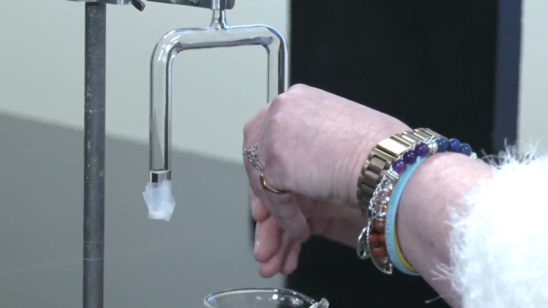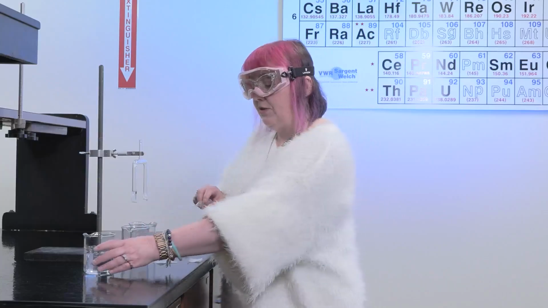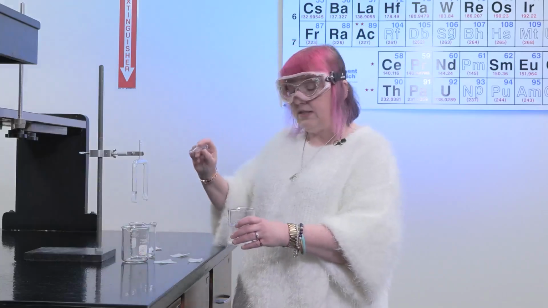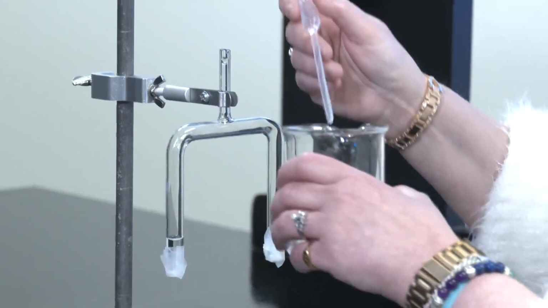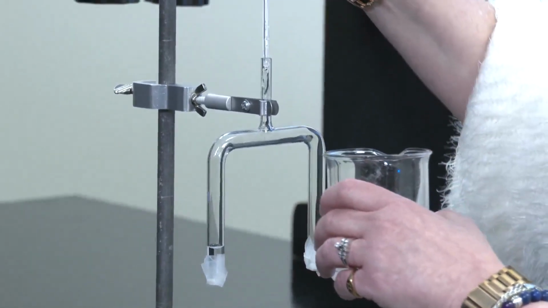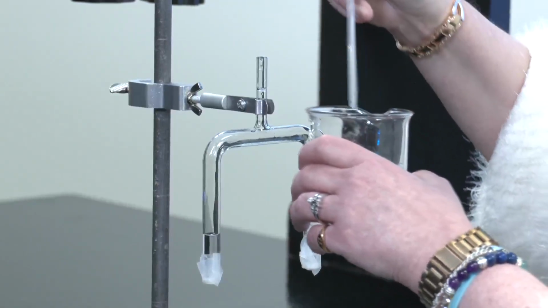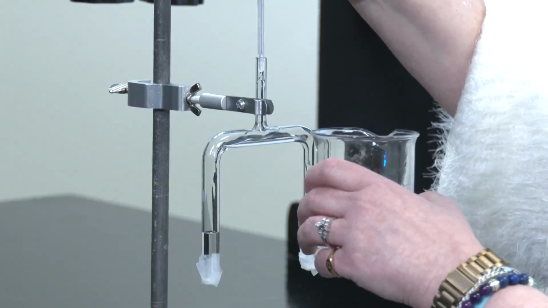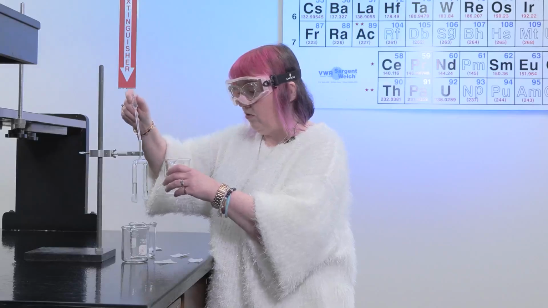Once we've parafilmed the bottom portions of this, then we can take our sodium chloride solution and add this to the top of the salt bridge. So we're going to take a pipette and pipette in that sodium chloride solution. You want to make sure that you've filled the entire salt bridge. And so this will take me a minute to do, but it's important that we make sure that we get it full.